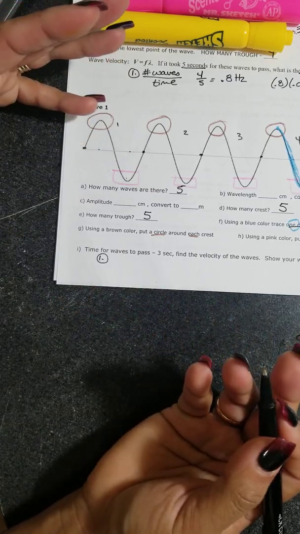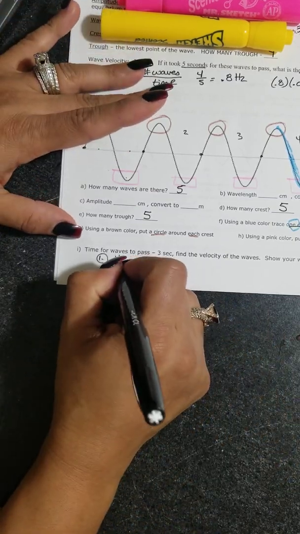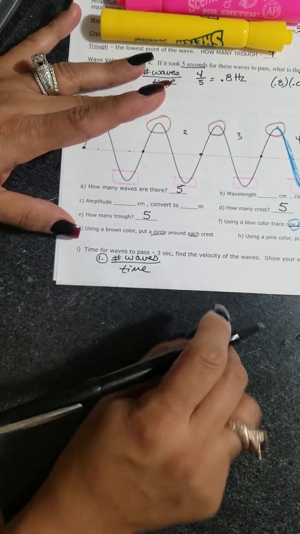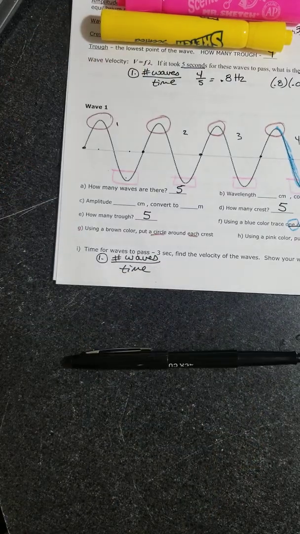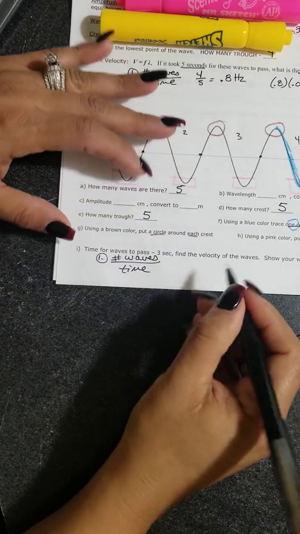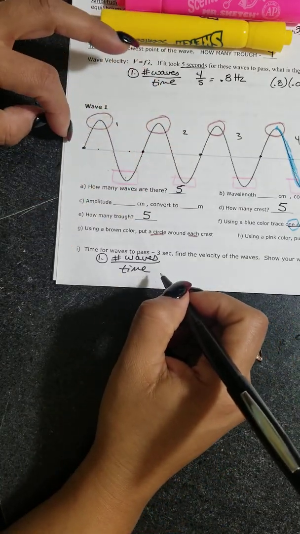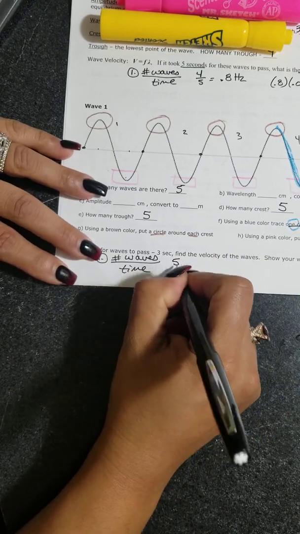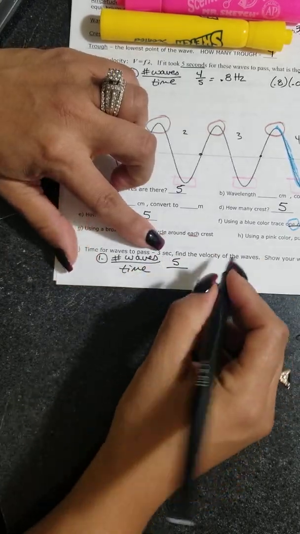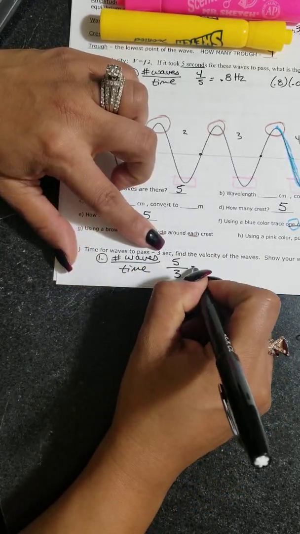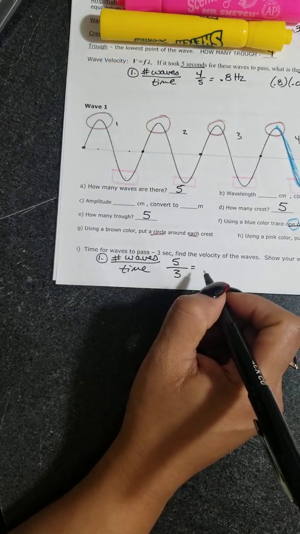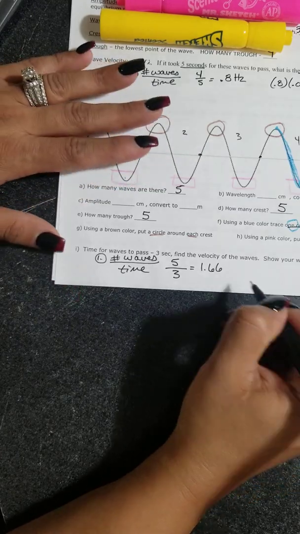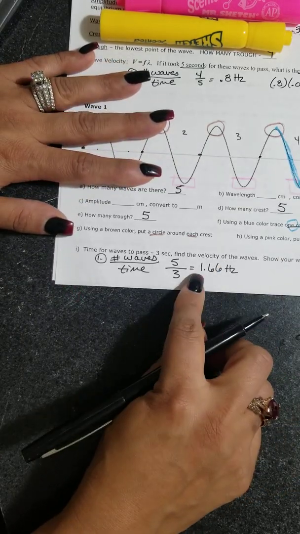They did not give me period, so I need to solve it by using the number of waves over the amount of time. So let's go ahead and do that. How many waves do I have total? Well, over here in part A, they tell you 5 waves, and down here it tells you that it took 3 seconds. So 5 divided by 3 comes out to 1.66. Now, this is hertz because this is frequency.